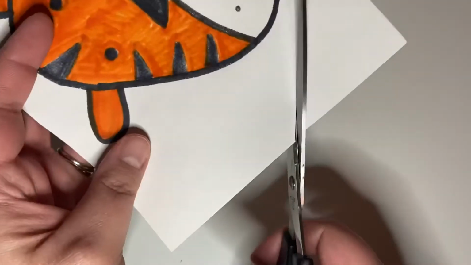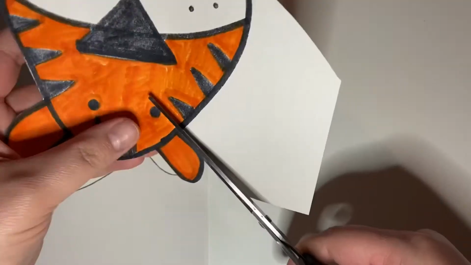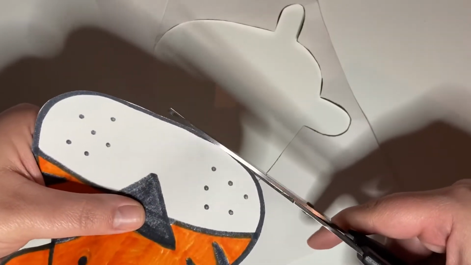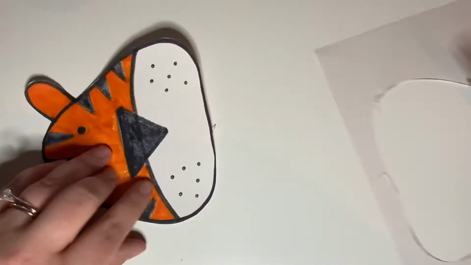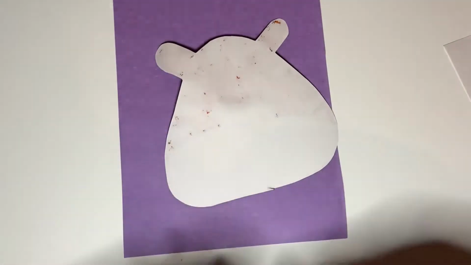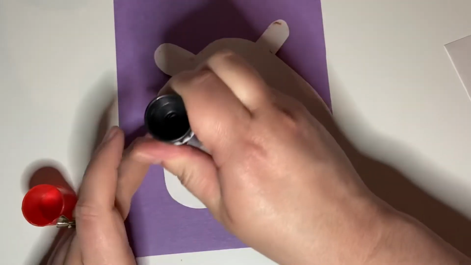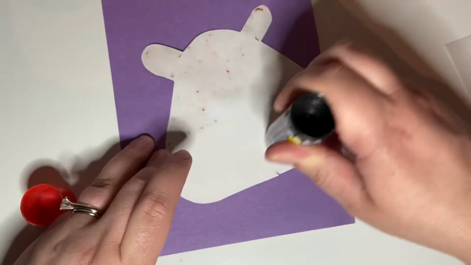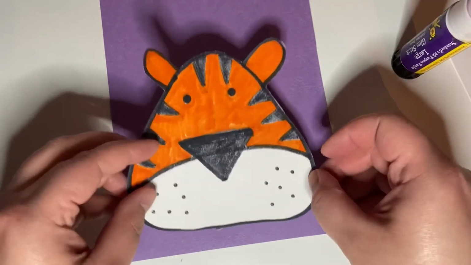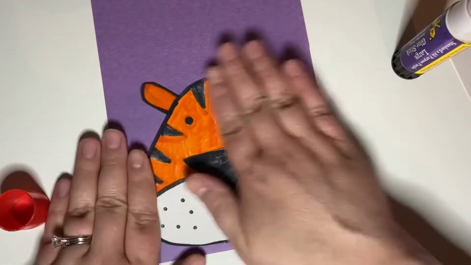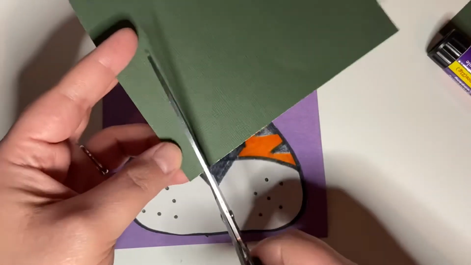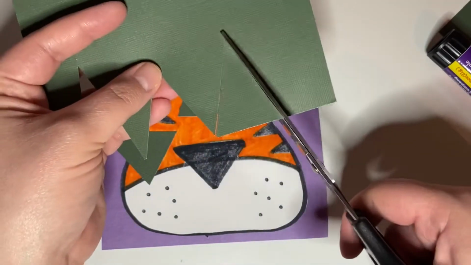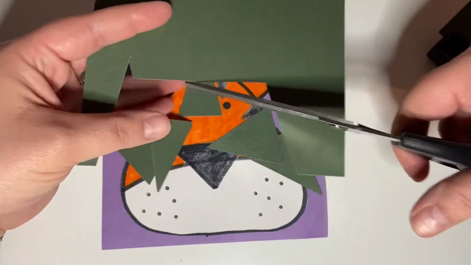Then take your scissors and cut out your tiger head shape. Next, you're going to glue your tiger head onto the background paper that you chose. Then you're going to take your green paper and you're going to cut out triangles. I think it looks great if you have 2 different colored greens, but if you only have one, that's going to look fine too.